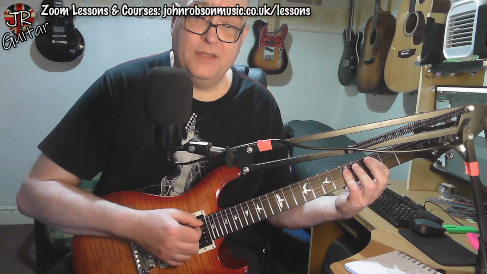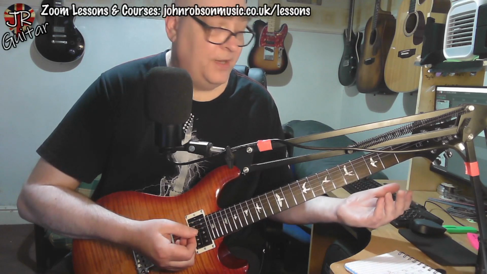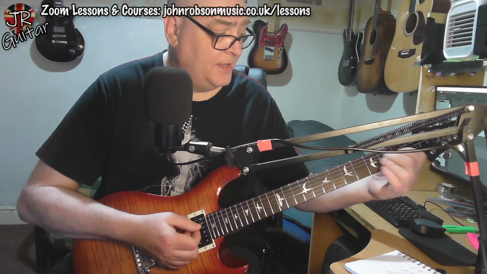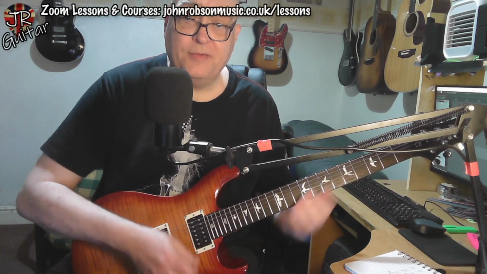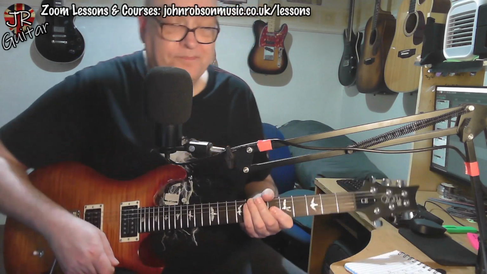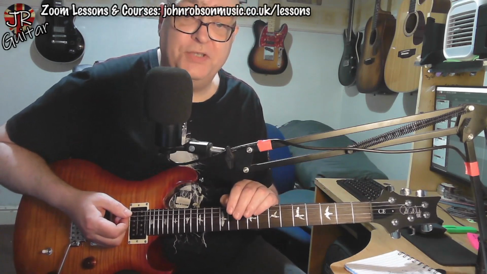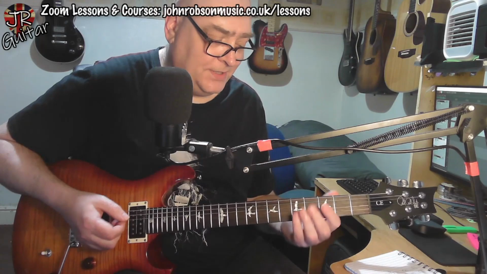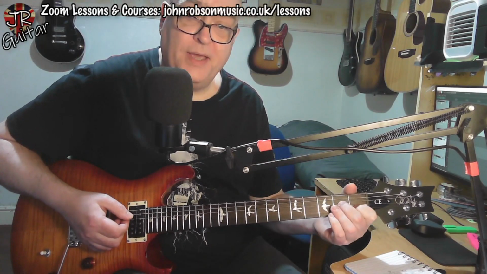G, then we go up to there, that gives us a C, and then a D. Then we get the 3 relative minors of those, which are E minor, A minor, and B minor. This is what I mean about these keys being closely related. There's a lot of overlap there. There's a lot of those chords in the key of G which are already in the key of D, but there's a couple that aren't. The C chord and the A minor chord.